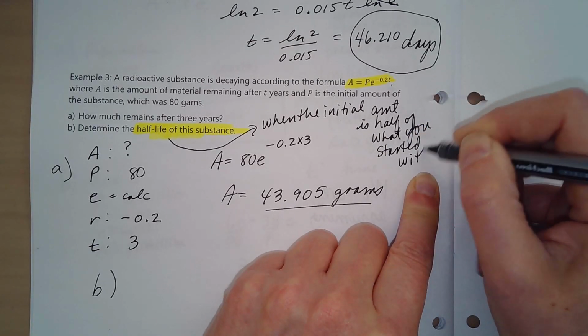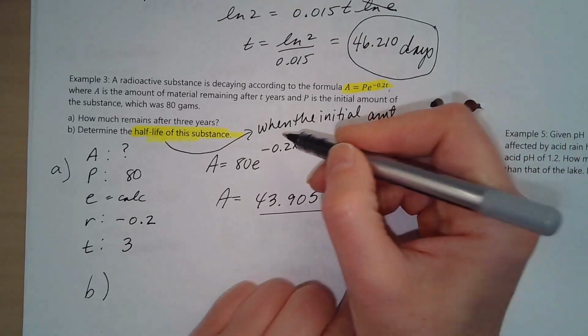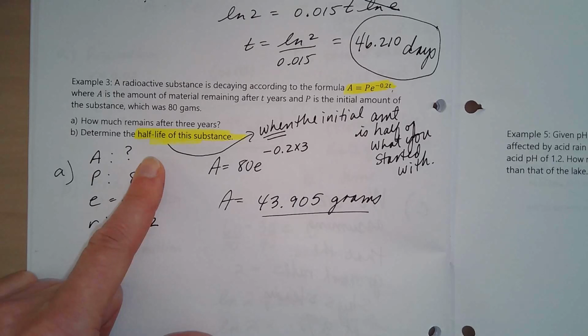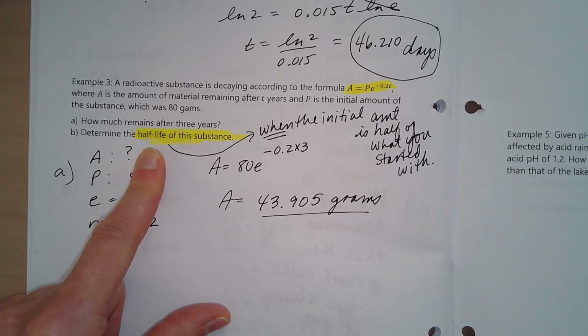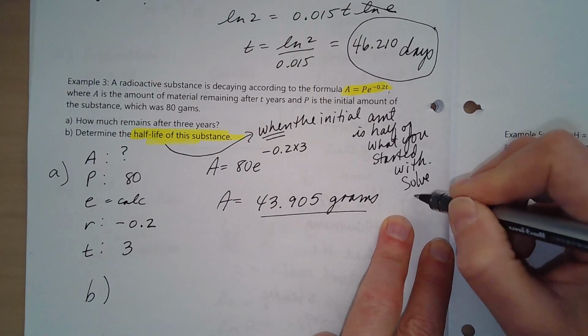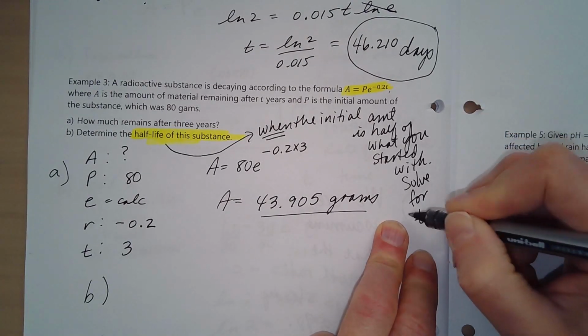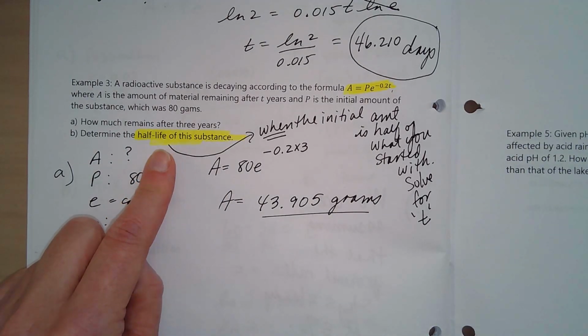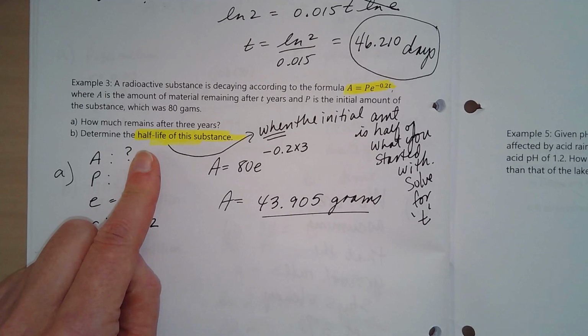Now, it kind of makes sense in a way. They're saying, what is the half-life? So it's referring to time, right? So you're still solving for T, because it's the time it takes for the initial amount to disintegrate to half of what it was.